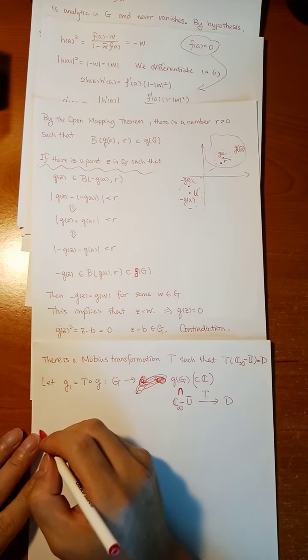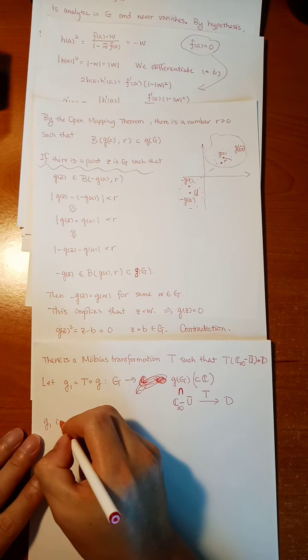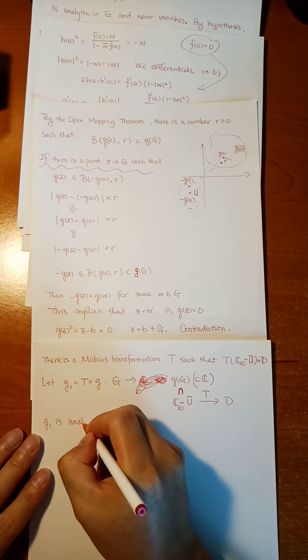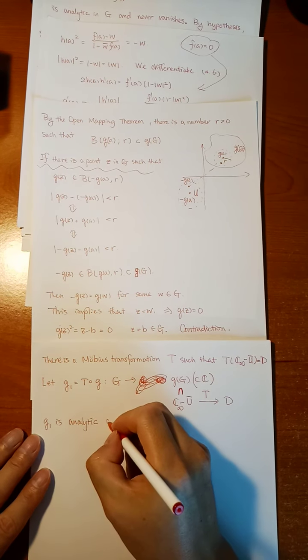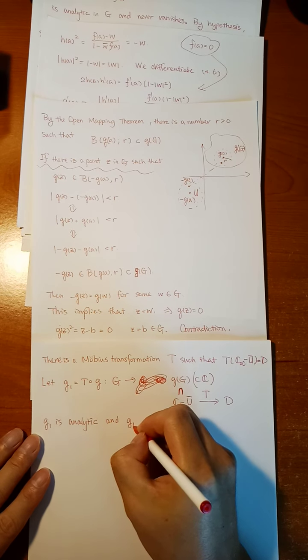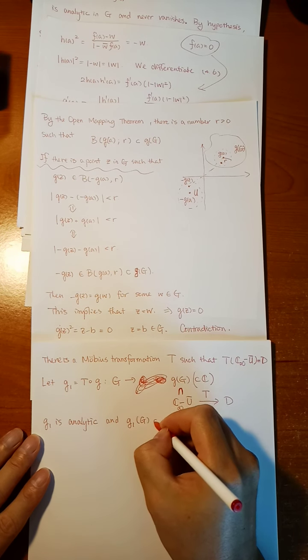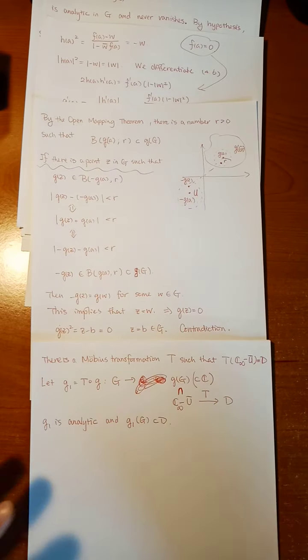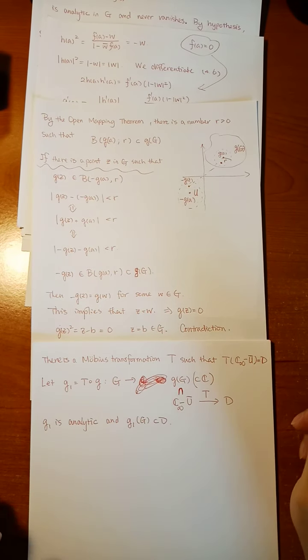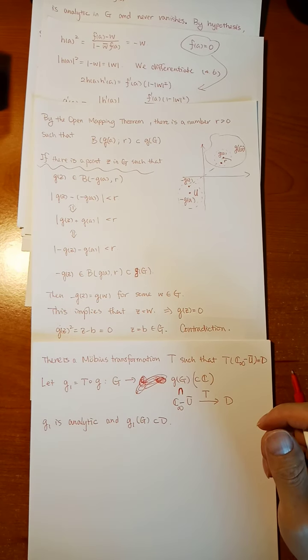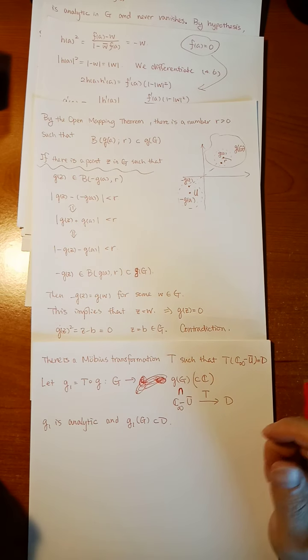So we have G1 is analytic and G1 maps G to D. We crash G to D. That's very good.